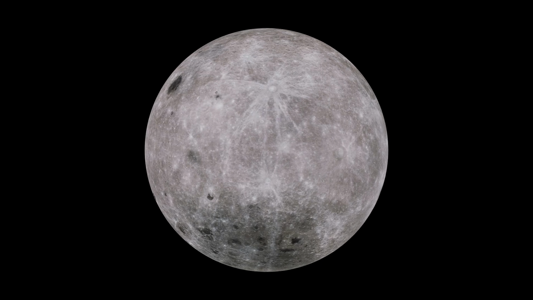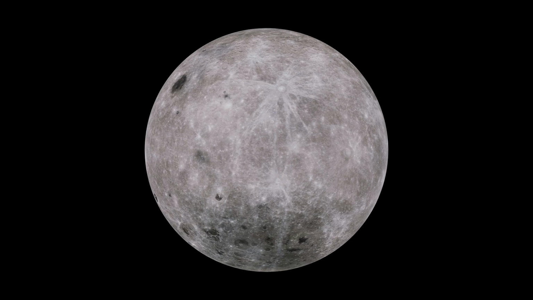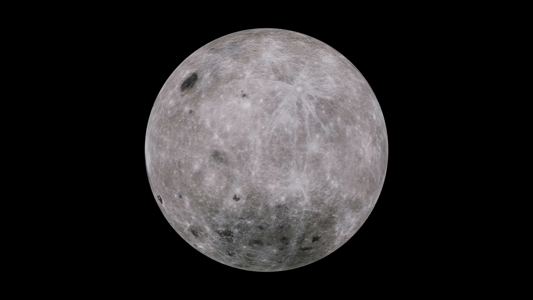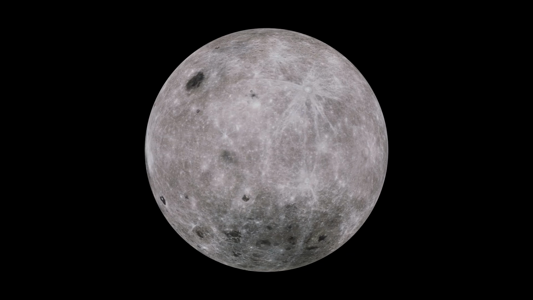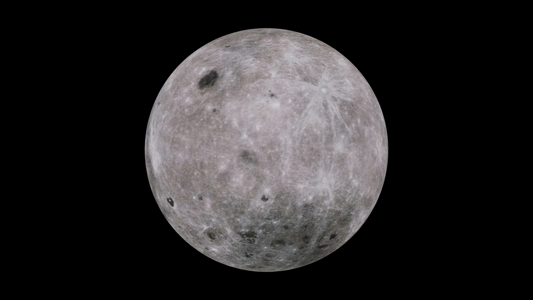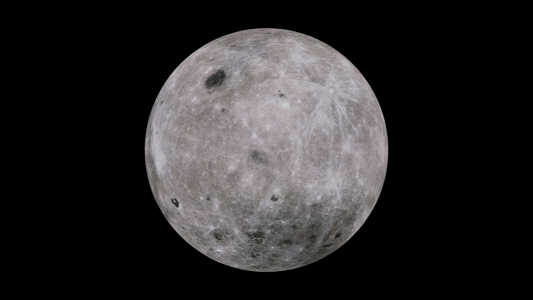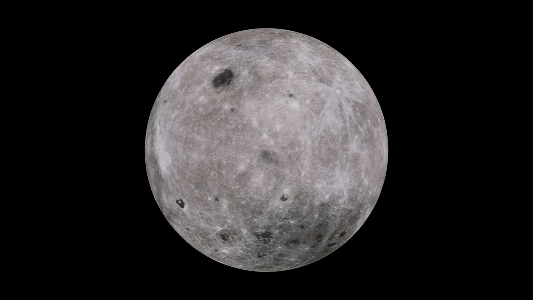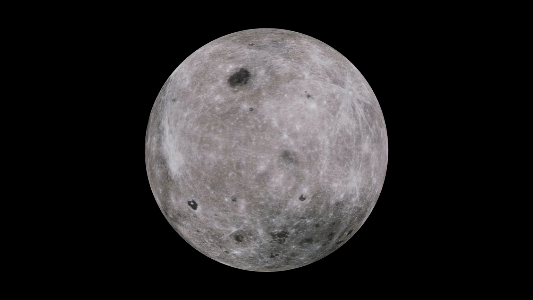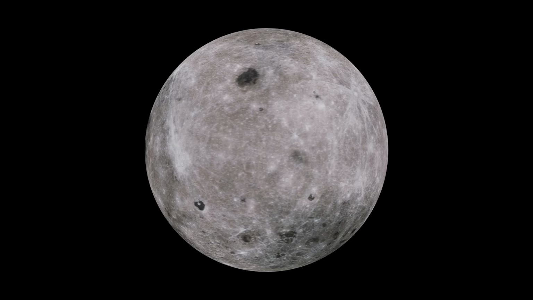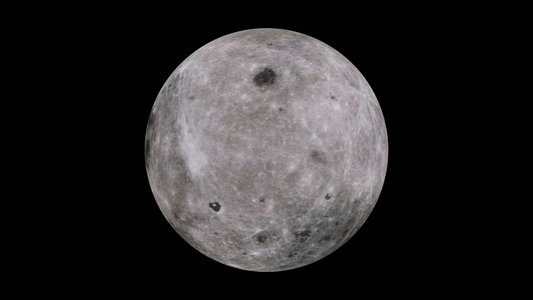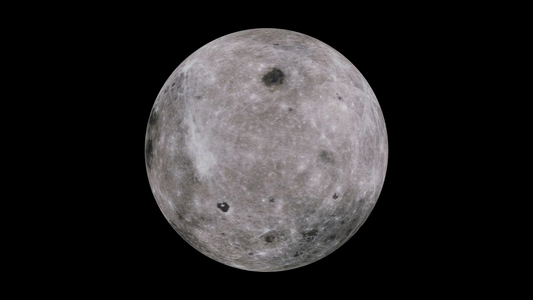But the moon itself has not remained unchanged. In its earliest era, the moon was geologically active. Lava flowed across its surface, filling massive impact basins and creating the dark regions we see today. Over time, its interior cooled. Without a strong atmosphere or active plate tectonics, the moon became frozen in time. Unlike Earth, which constantly renews its surface, the moon preserves its scars indefinitely.